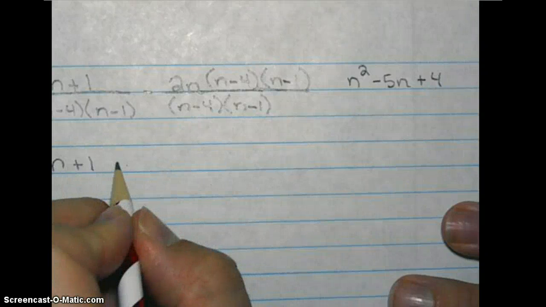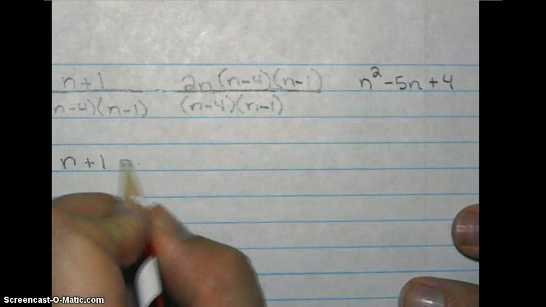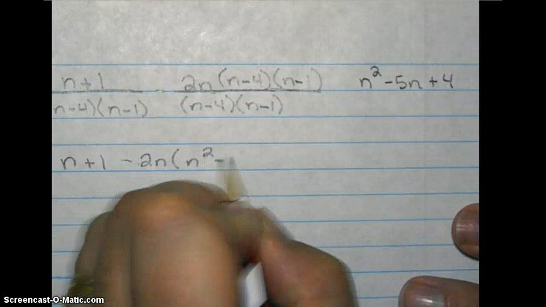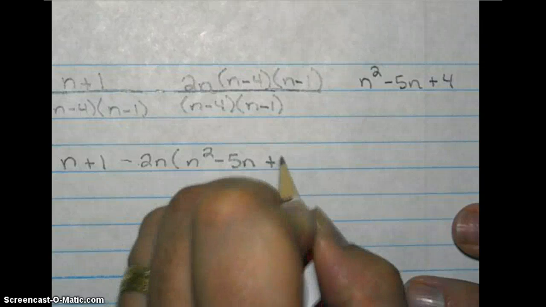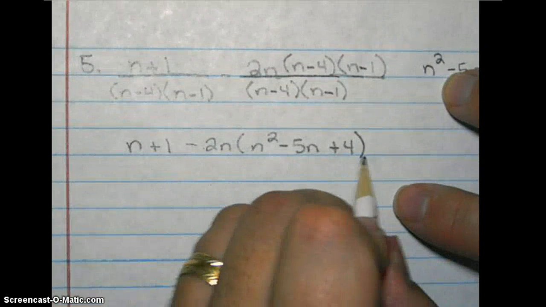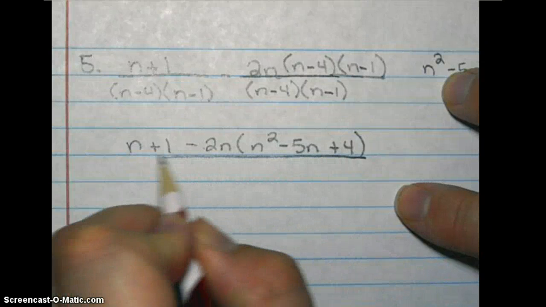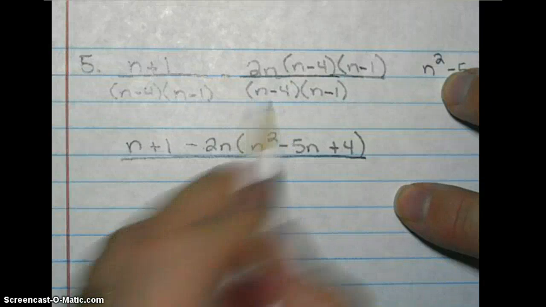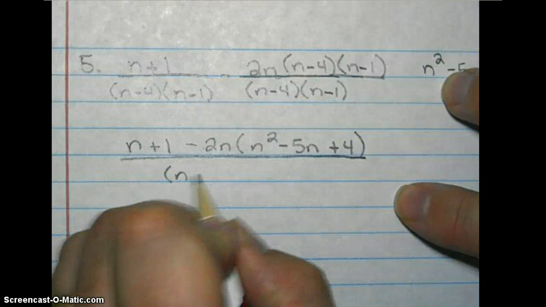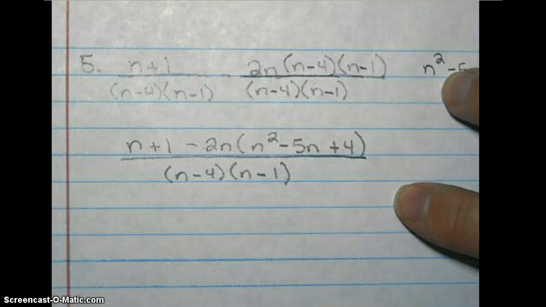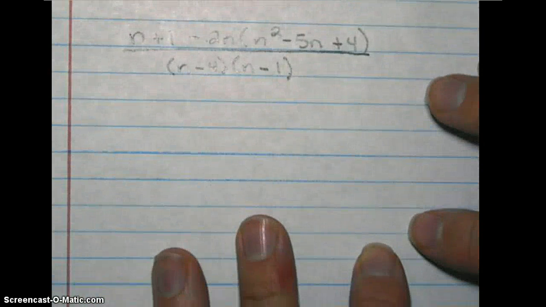So we're going to have minus 2n times n squared minus 5n plus 4. And putting that over our common denominator, remember that when adding and subtracting, the denominator stays the same. Okay, continue simplifying.